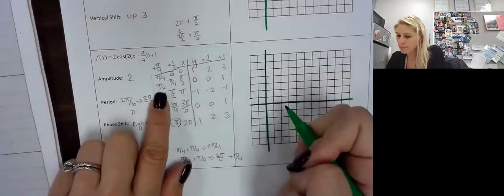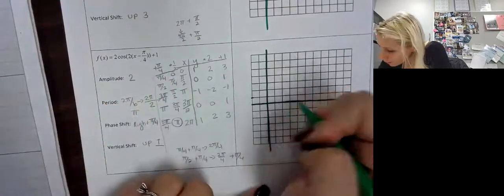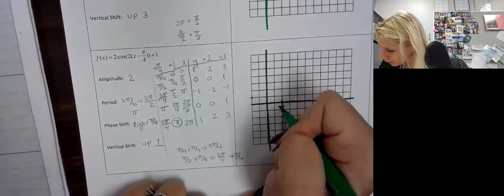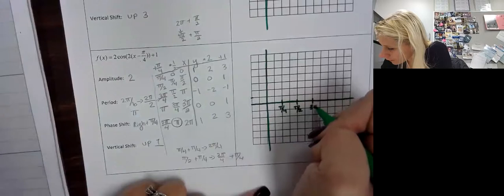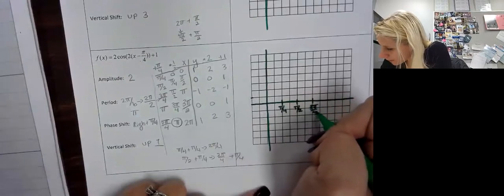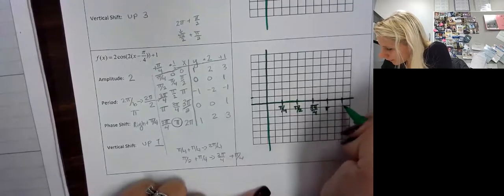So I'm going to start with 0 and go by pi over 4s, right? Okay, so this is pi over 4. This is pi over 2. This is 3 pi over 4. And then we have pi and 5 pi over 4.